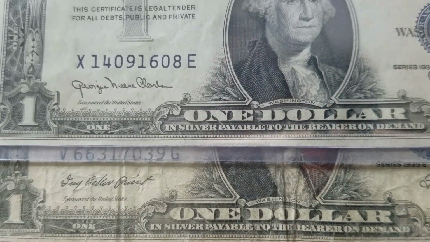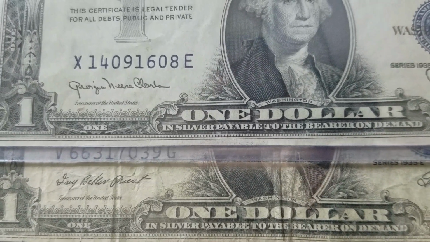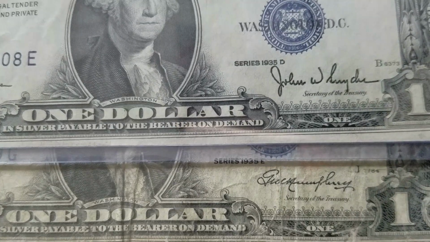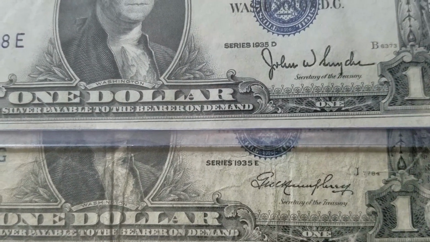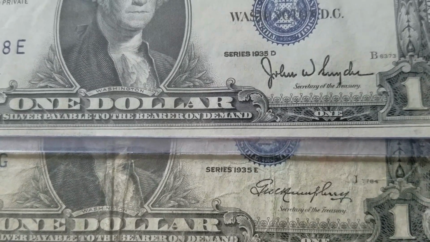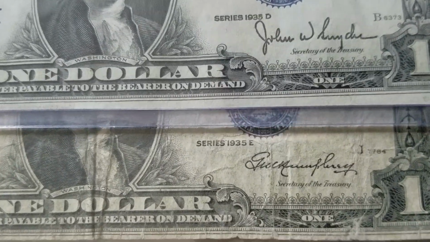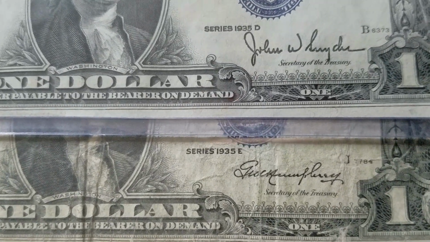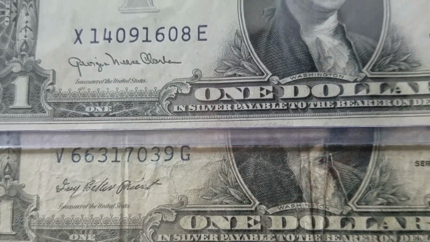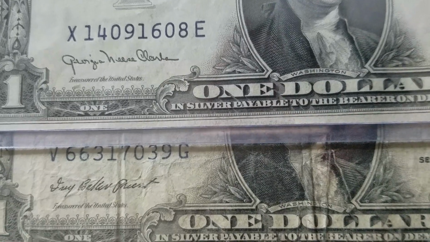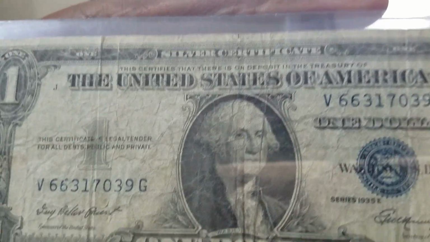Looks like both changed, unless this signature just got better. No, I think they both changed. Look at that. Up top on 1935D, that looks like the first name, Snyder last name. And for E, it looks like Perry. And over here, up top we got Clark, and at the bottom it looks like Priest. Interesting.